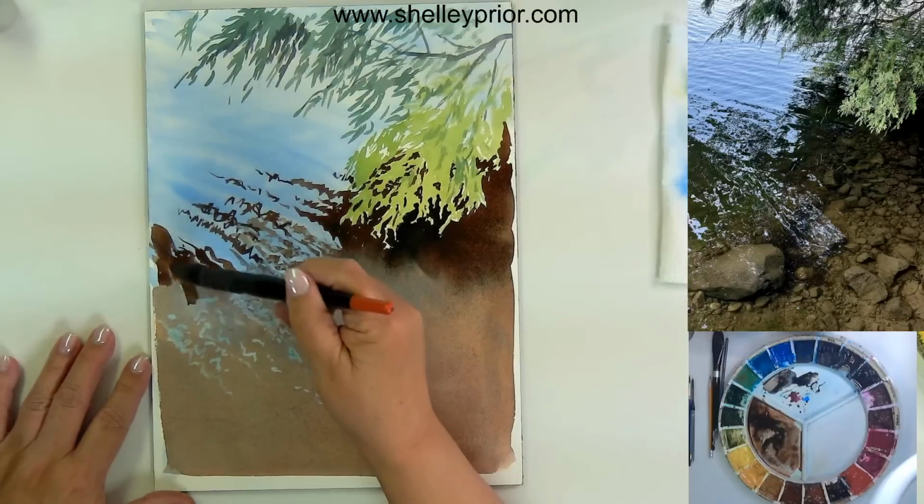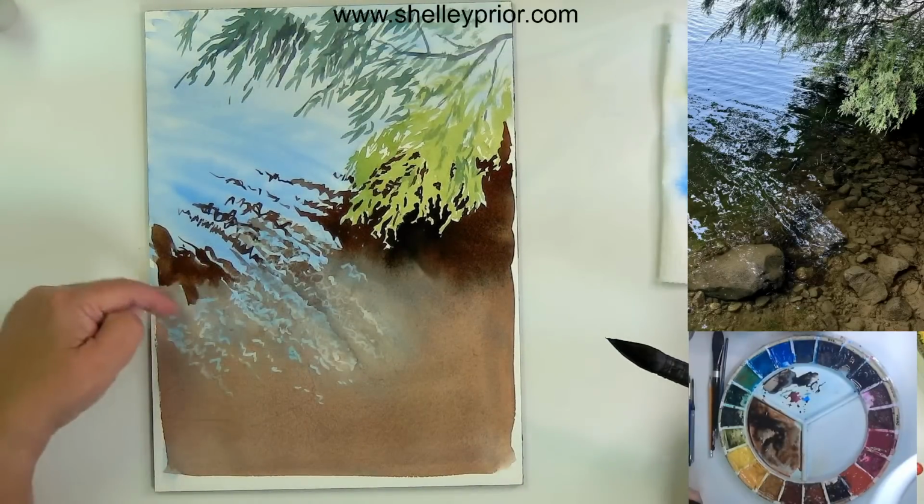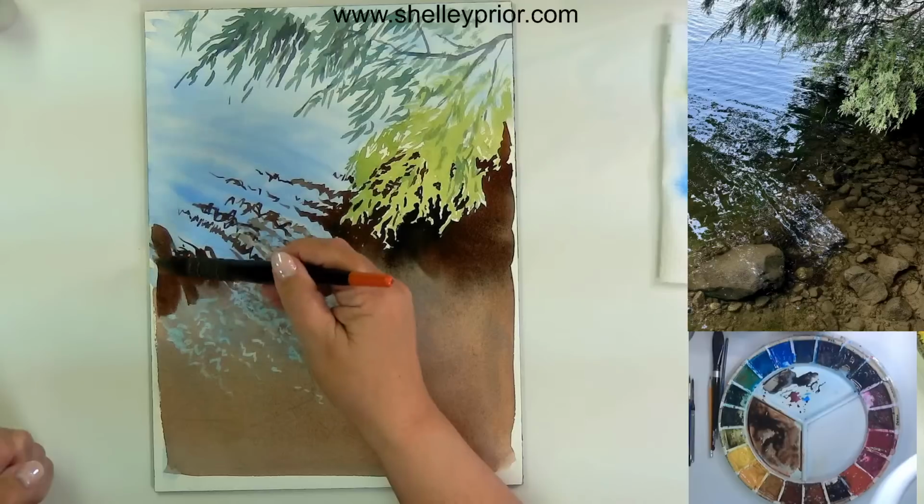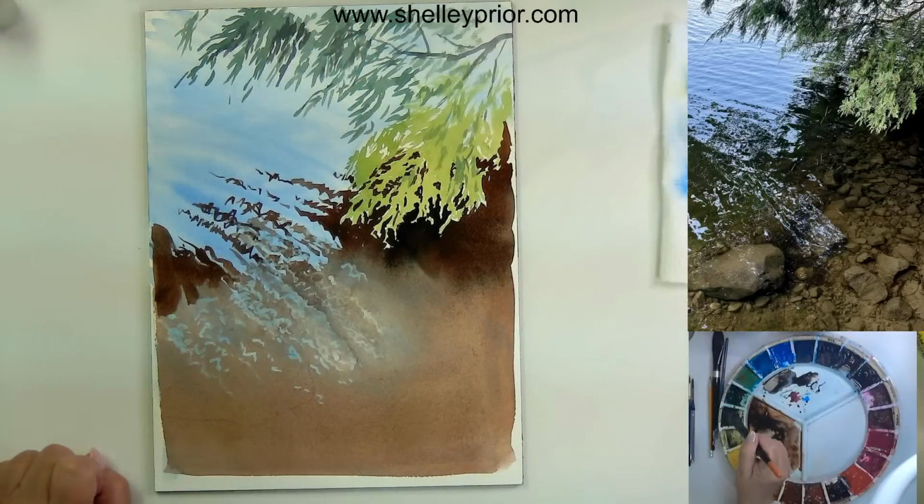I think I want to go a little darker right in here. It's almost a little greenish in here. It's probably moss under the water. I'm going to just take a little sap green, mix that in.